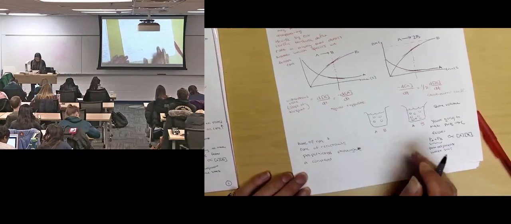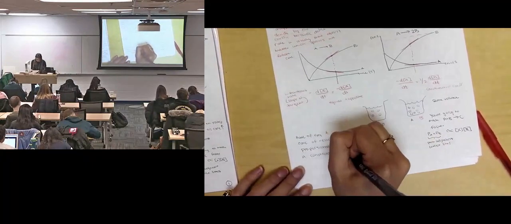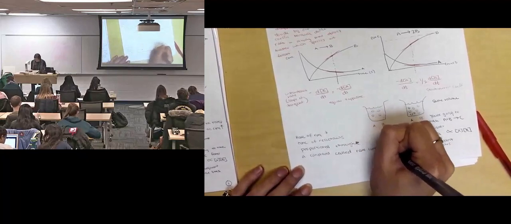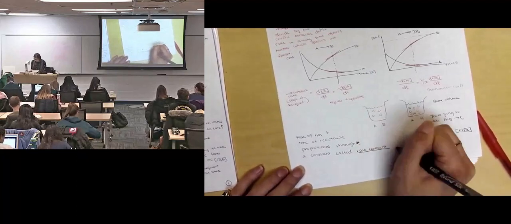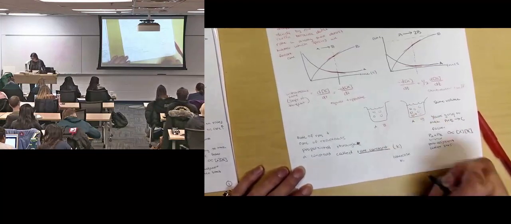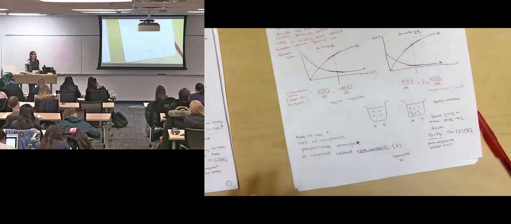There's some proportionality constant, and we're going to call it the rate constant. The rate constant is going to be given by a lowercase k. I don't know how to make that look different than my capital K's for equilibrium constant.